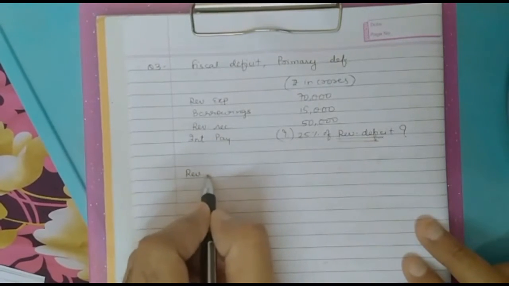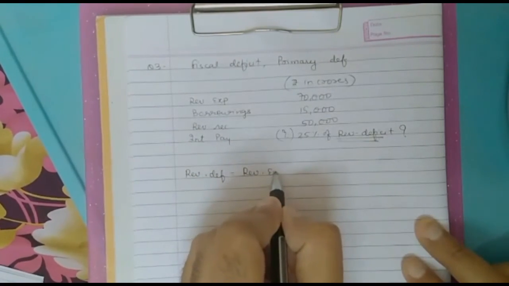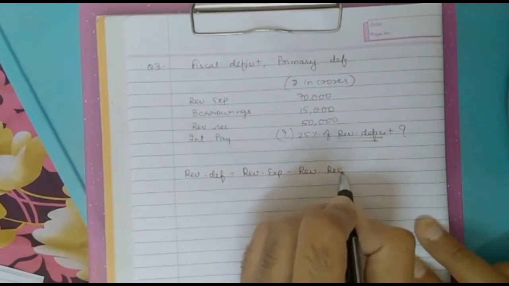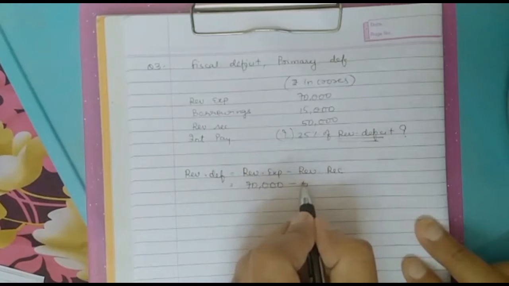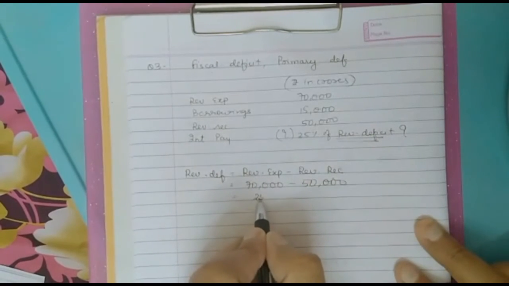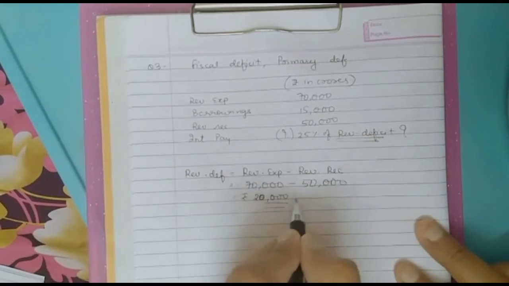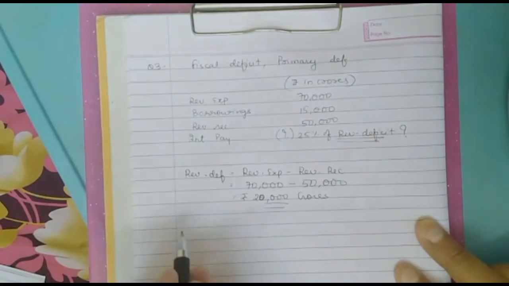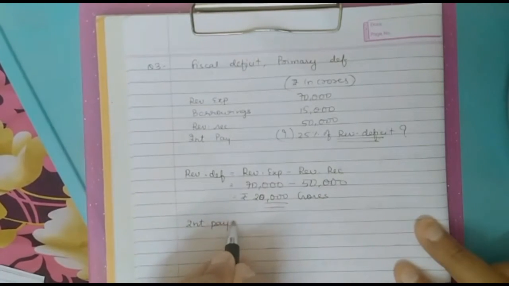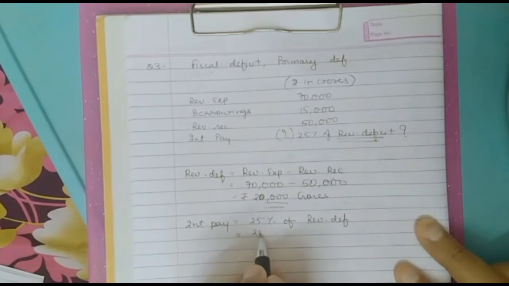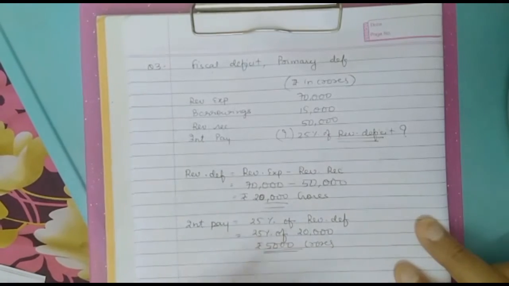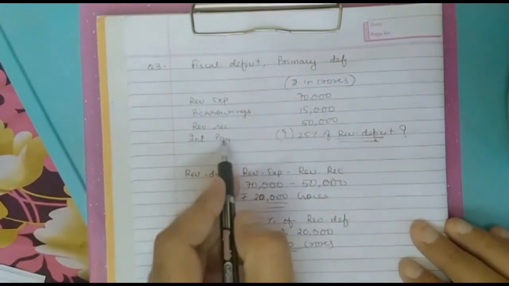Now the formula to find revenue deficit is revenue expenditure minus revenue receipts. Revenue expenditure is given in the question, that is 70,000. Revenue receipts are 50,000, and revenue deficit is 20,000 rupees in crores. Now interest payment is equal to 25% of revenue deficit. It means 25% of 20,000. It comes to 5,000. So we got interest payment here, that is 5,000.